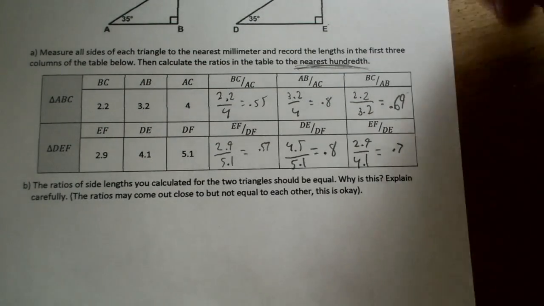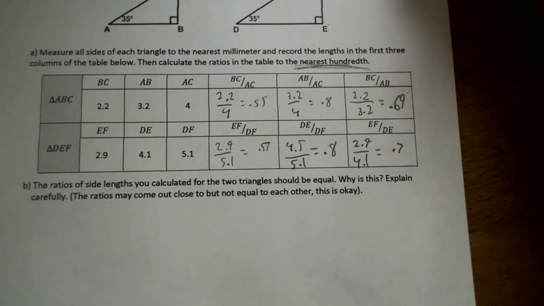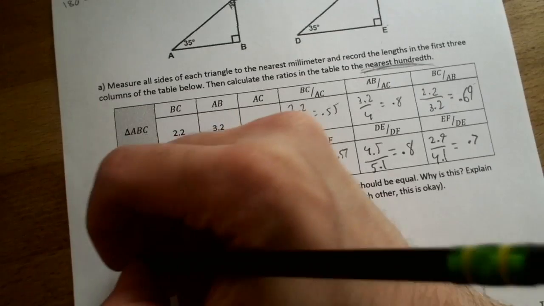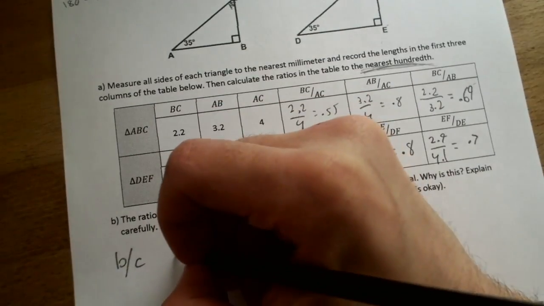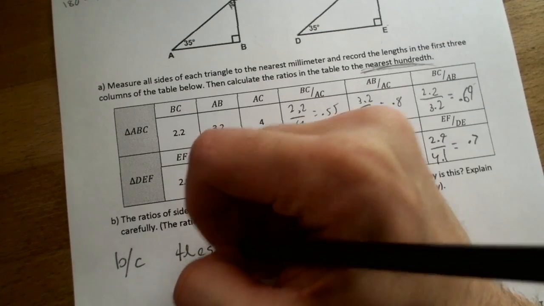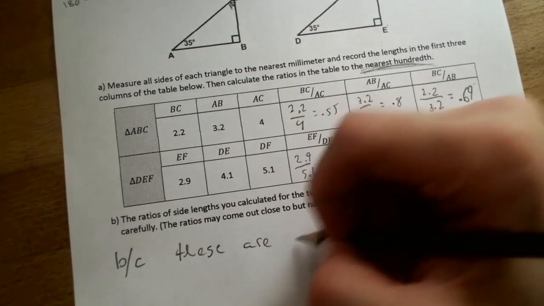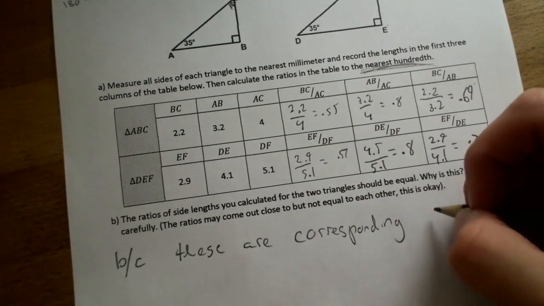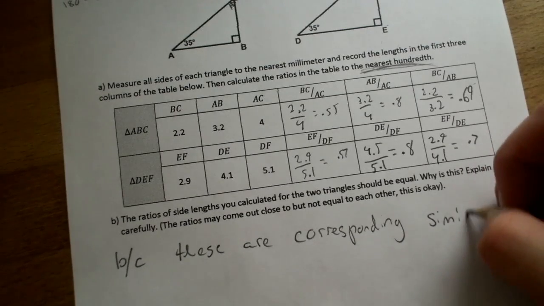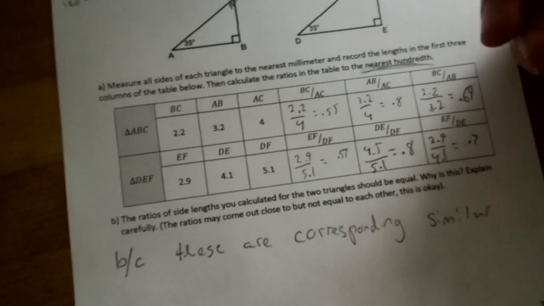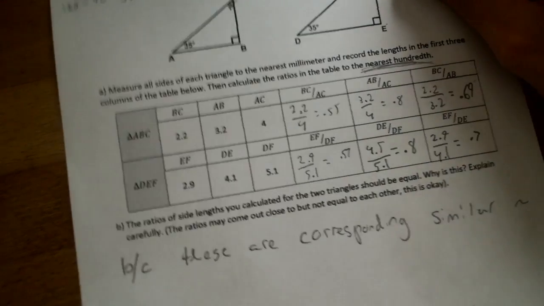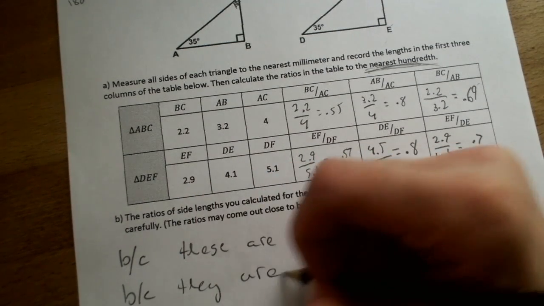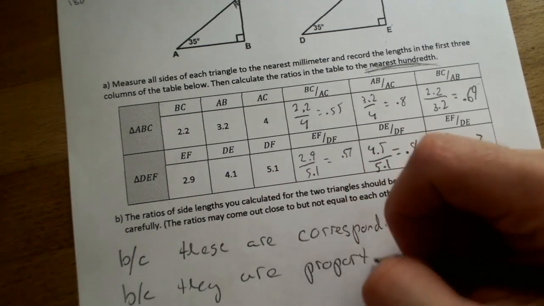If you look towards question part B, the ratio of side lengths we calculated should be equal. Why is this equal? It's because these sides are corresponding and similar. And the symbol that we've used for similar in the past was our tilde. We can also say because they are proportional.